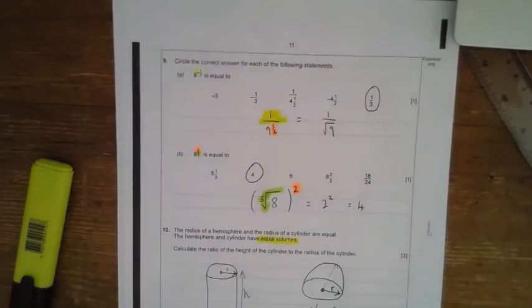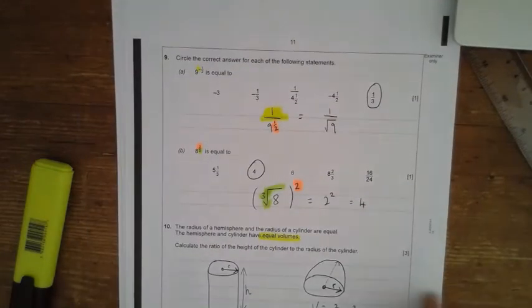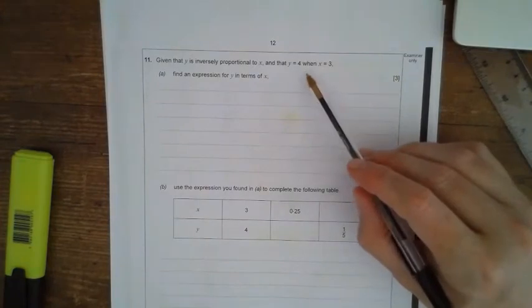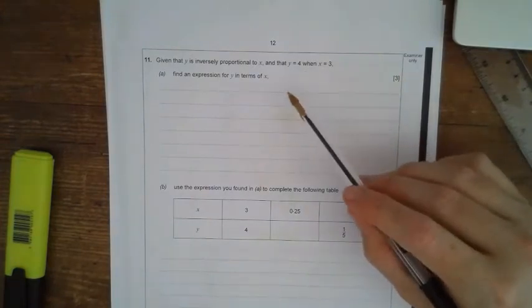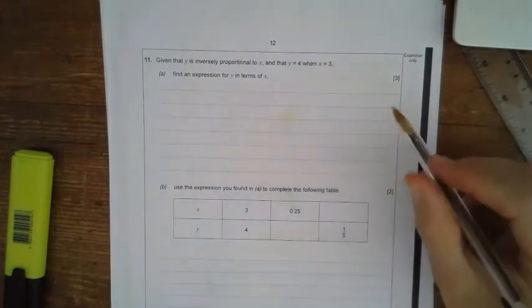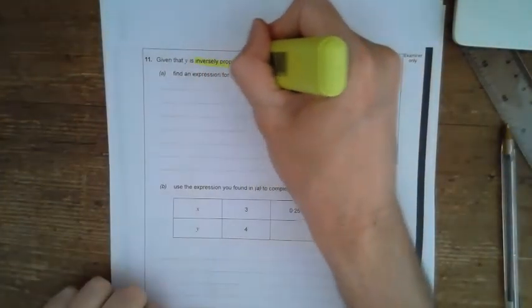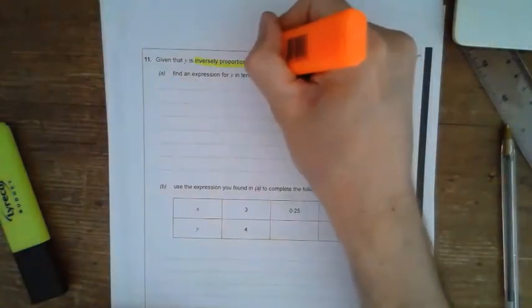Okay then, the next question is over the page. And it says, given that y is inversely proportional to x, and that y equals 4 when x equals 3, find an expression for y in terms of x. So the key word here, if I highlight it, would be inversely proportional. The next thing to pick out is inversely proportional to what type of x, and it's just x.